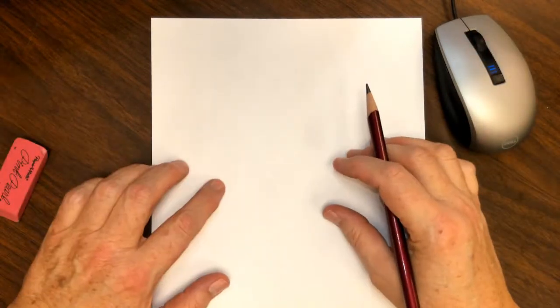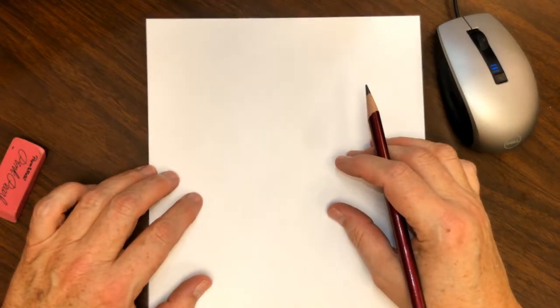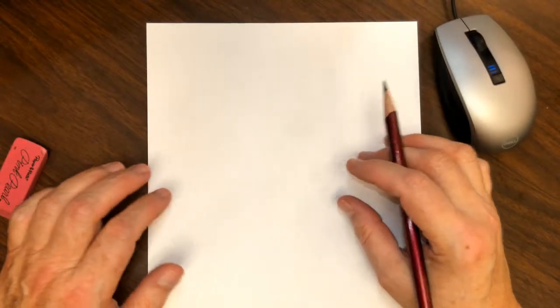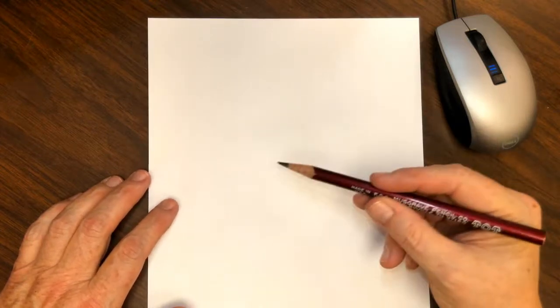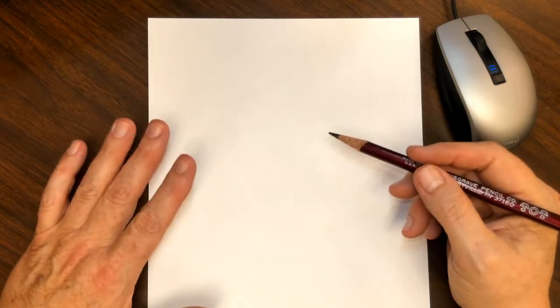Hi boys and girls. Today we're going to draw Plankton from SpongeBob SquarePants. And first I want to go over where the name Plankton came from. Like, why is this character named Plankton, and what is Plankton actually in real life, right?